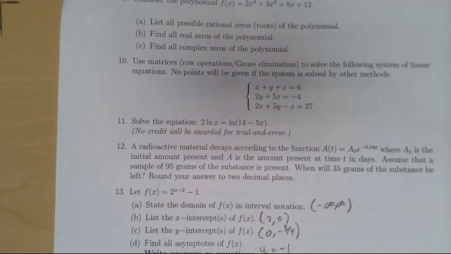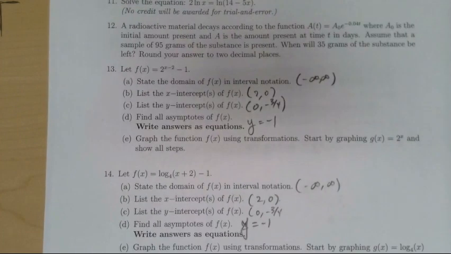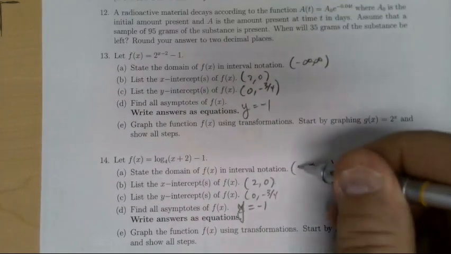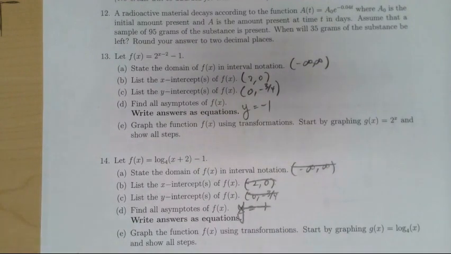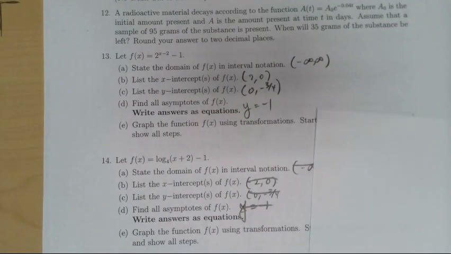Let's do the same kind of thing, but with the next equation. 14 asks for logarithms, and I haven't done any of this, so this is all wrong. Okay. Log base 4 of x plus 2 minus 1.